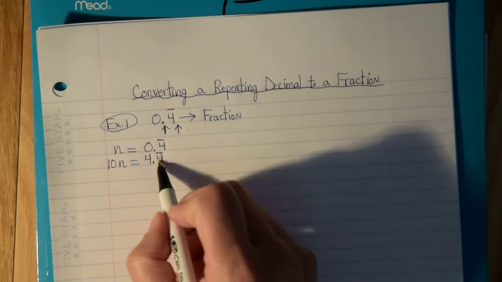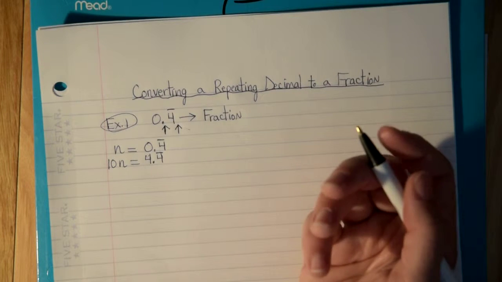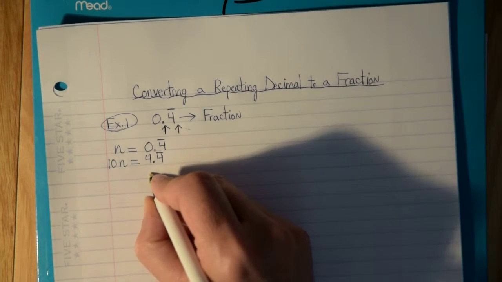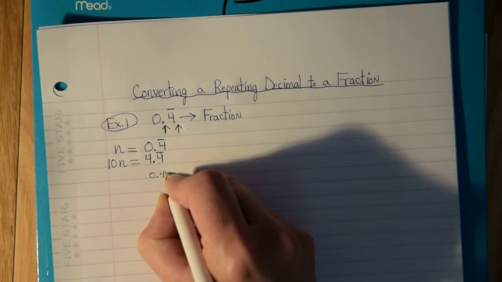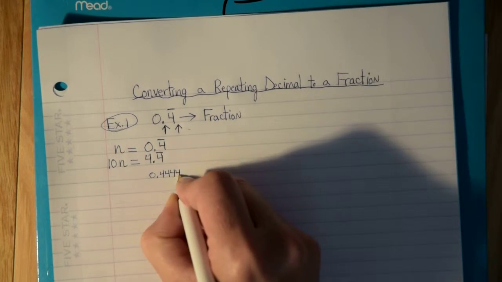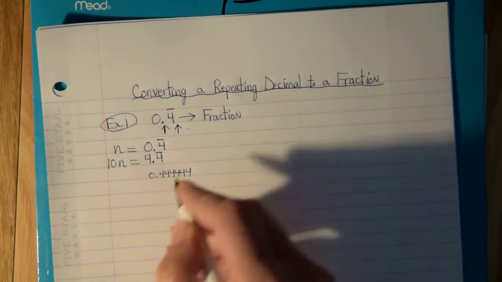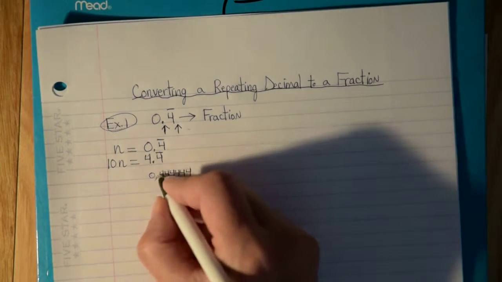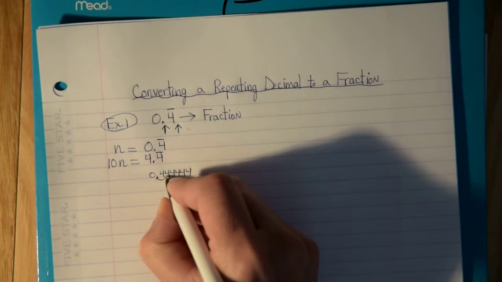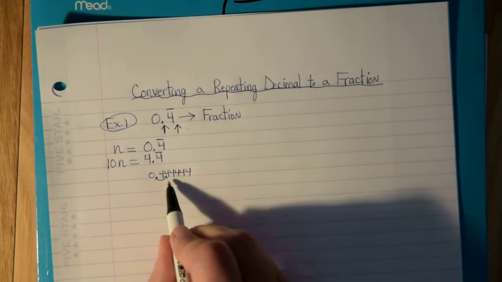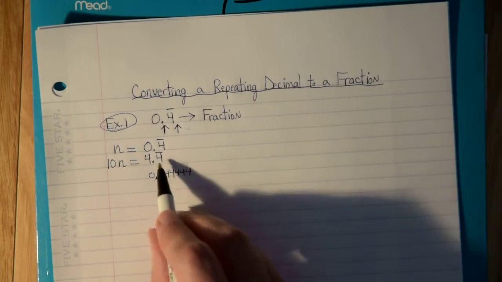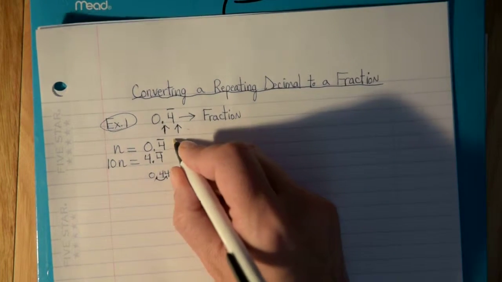And you still have this repeating 4, because if you think about it, it's really 0.44444 forever. So if I move the decimal one place to here, it's going to be 4 point, and you still have this repeating 4 piece, so that's why that's there.